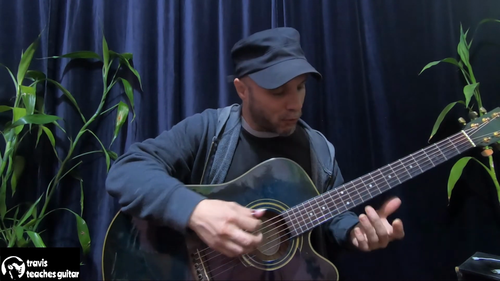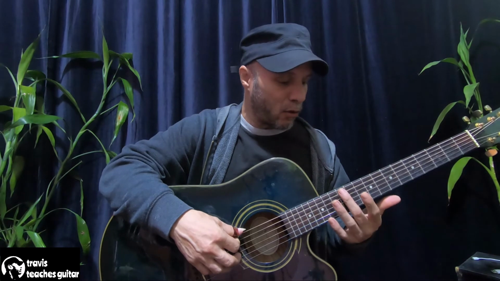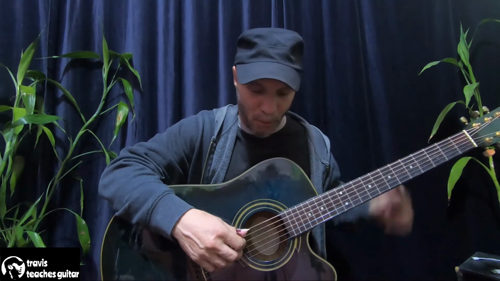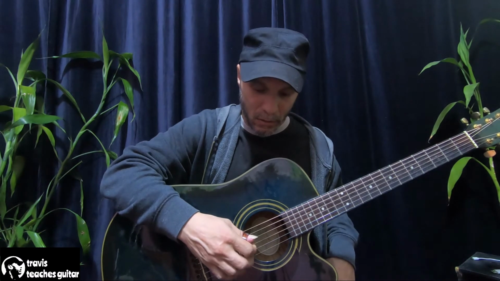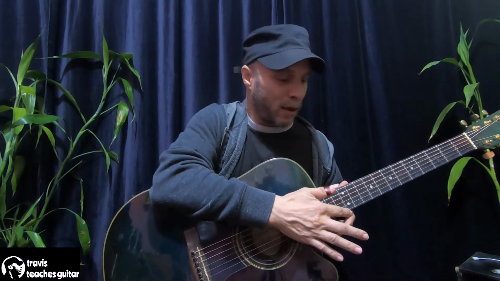We get to 12 where you see these 2 dots here, these position markers. That's your 12th fret. You can think of this as repeating here, because every note that is open is also the same note across these, the 12th fret. So this becomes E again.